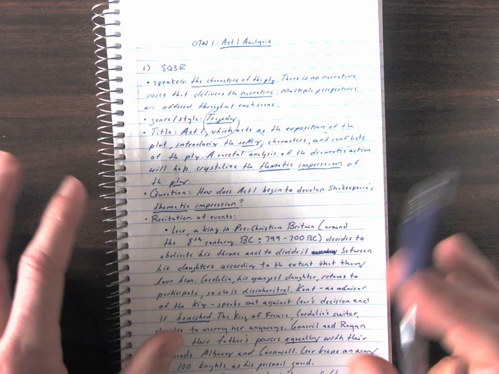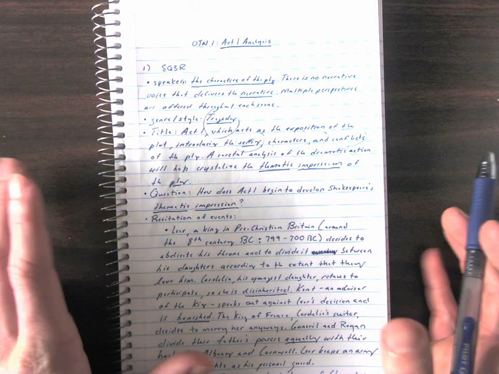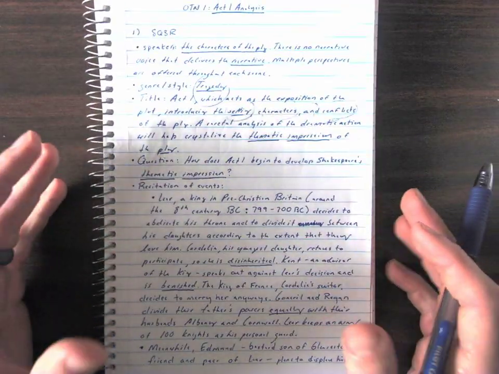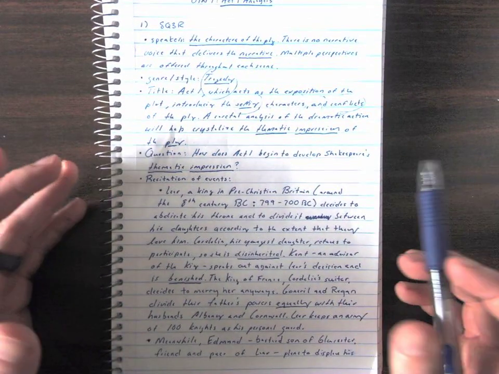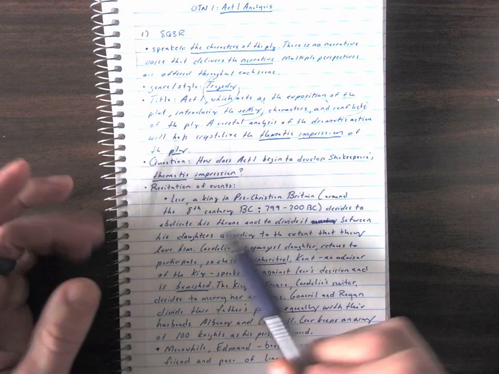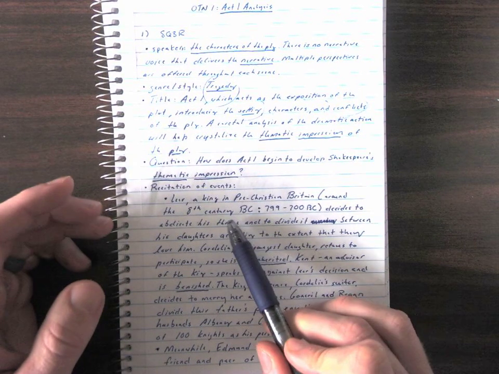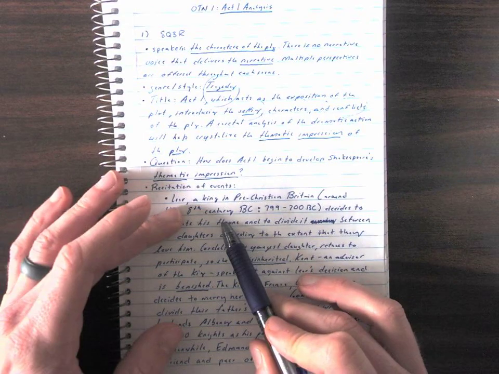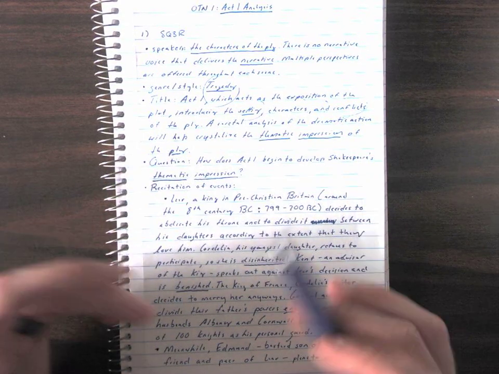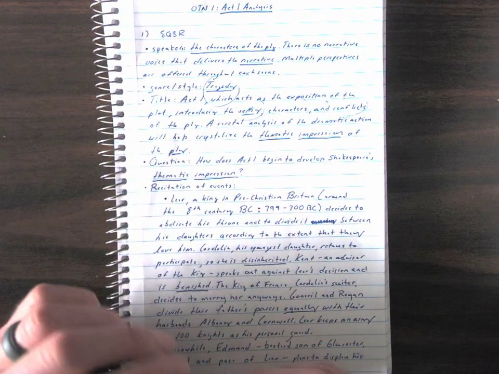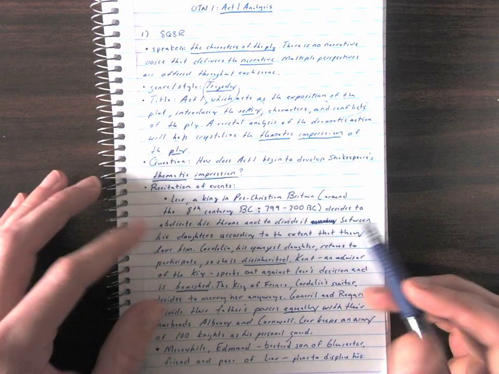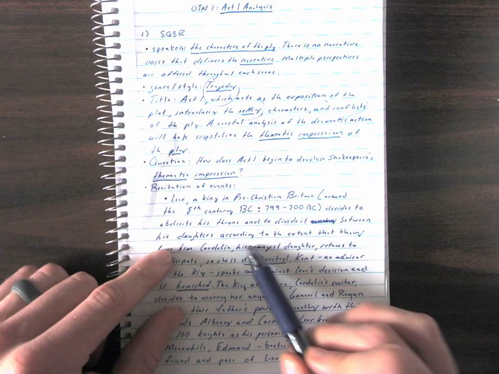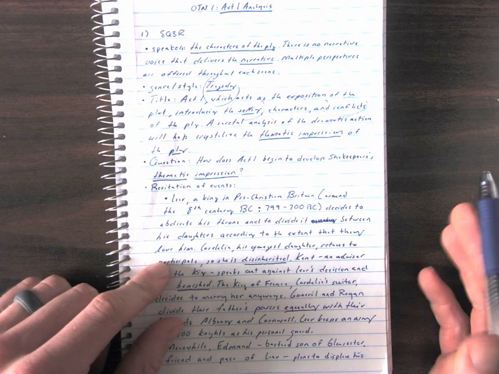Before we actually analyze the text, let's just summarize what happens so we can have a clear understanding, a quick review of what actually happened in the text. In the beginning of the narrative, King Lear, who is a ruler in pre-Christian Britain around the 8th century, so this is ancient Britain before it was colonized by the Romans, before it was Christianized, decides to abdicate his throne and to divide it between his daughters according to the extent to which they love him.